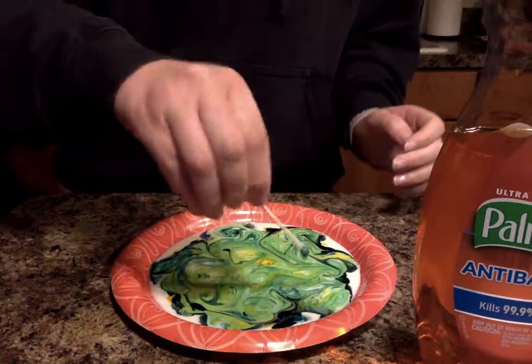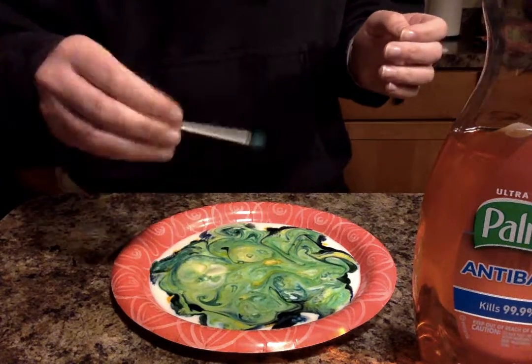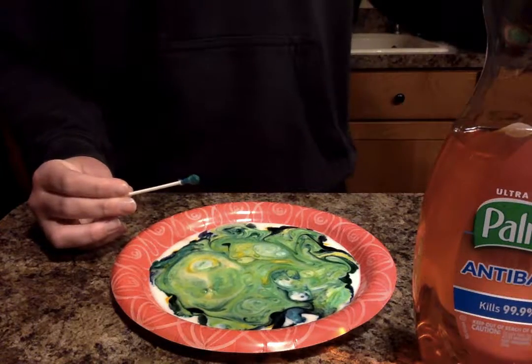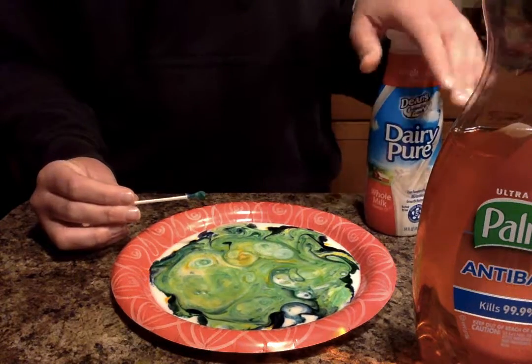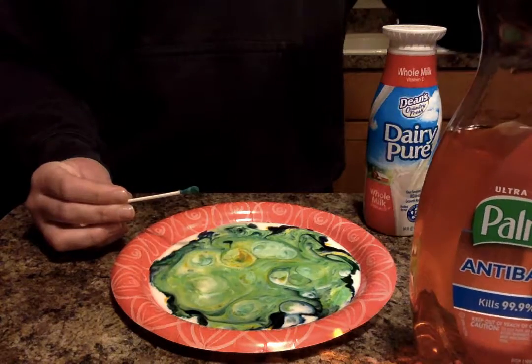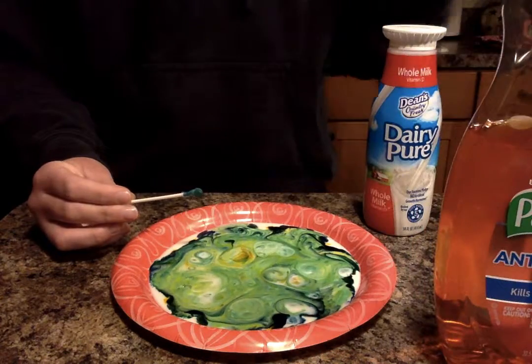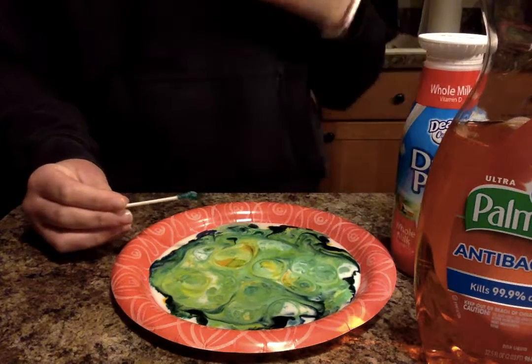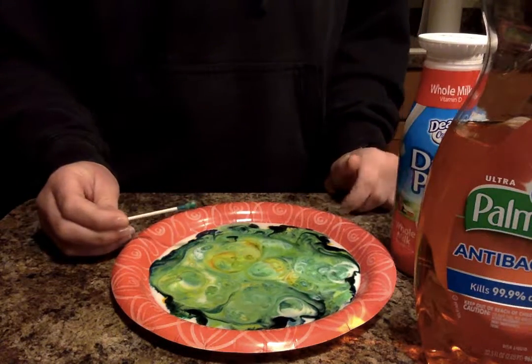So the reason for that happening is because, like I mentioned previously, whole milk has a lot of fat in it. So because of that fat content, the soap wanted to break the fat down, which is what soap's job is. When we wash our dishes, it gets all the fat and all the grease and dirt off of it.